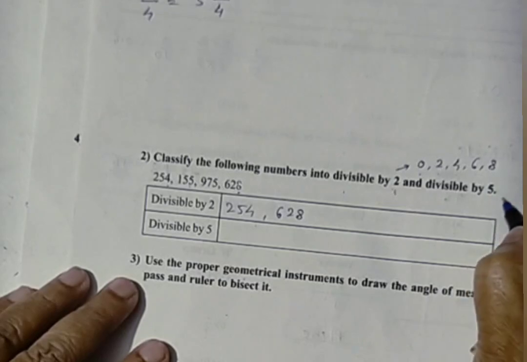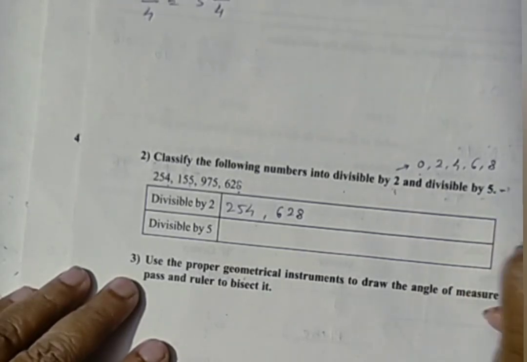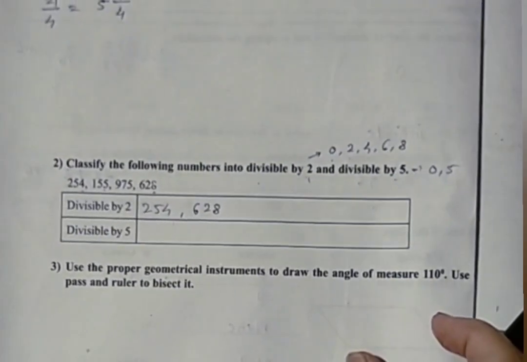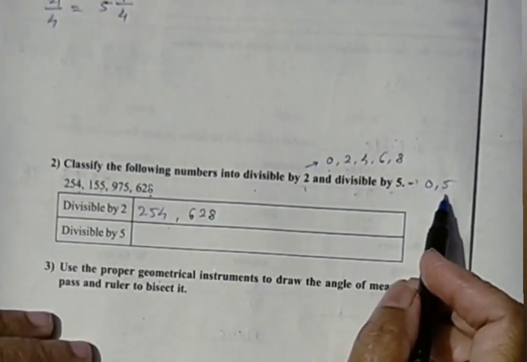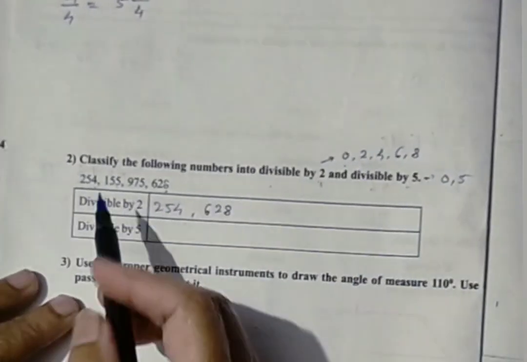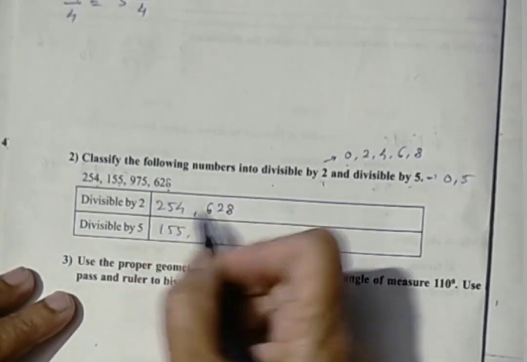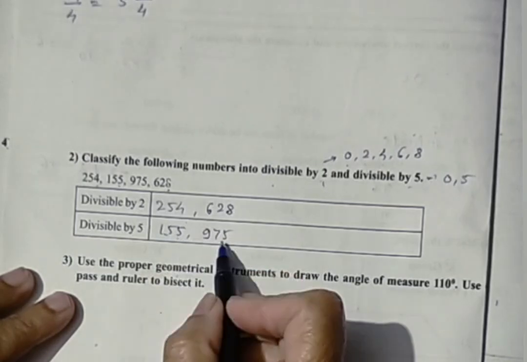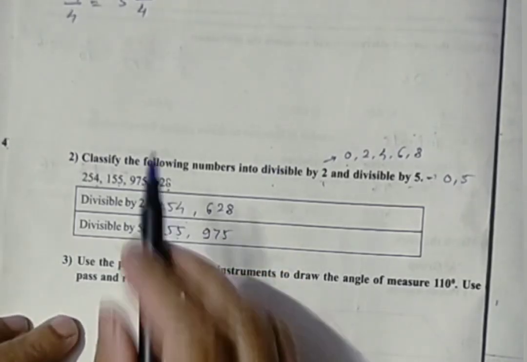Then for 5, divisibility test of 5 is when 0 or 5 at units place. 0 or 5 at units place, then that number is divisible by 5. Here is the 155 and 975. 5 is at units place, so these numbers are divisible by 5.